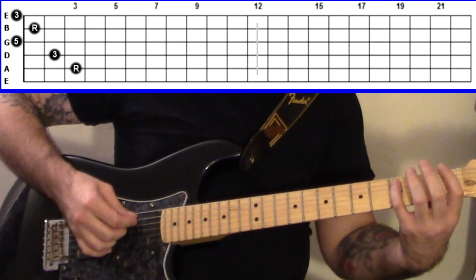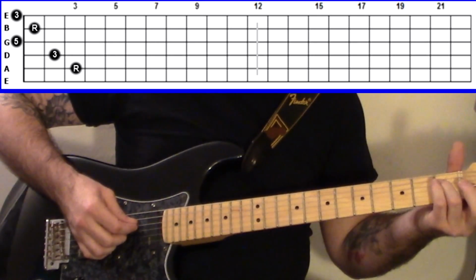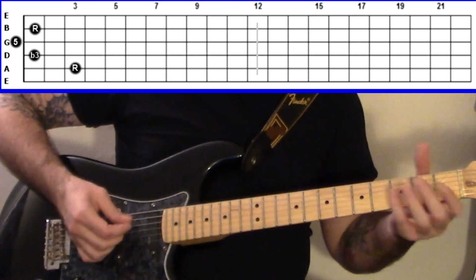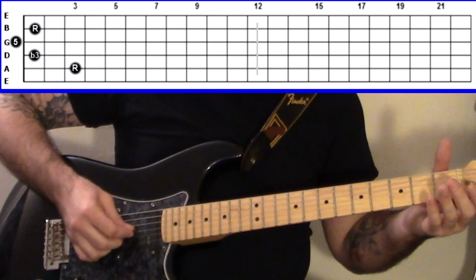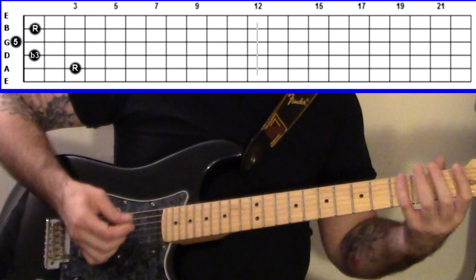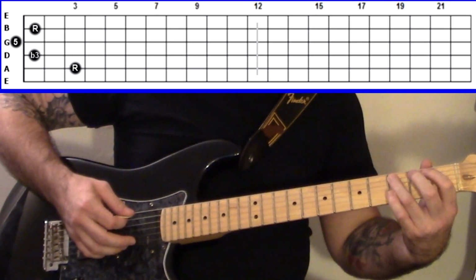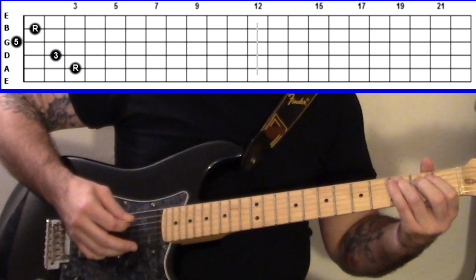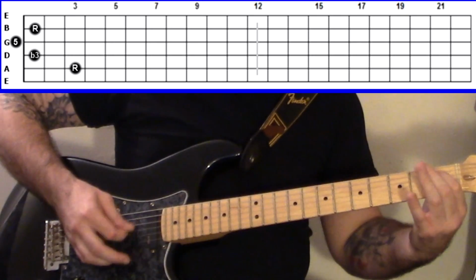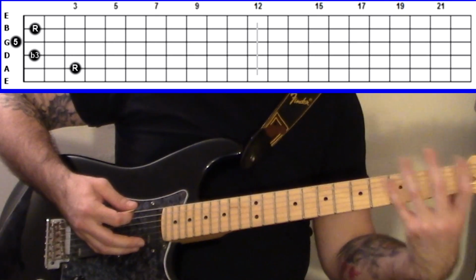So let's do root, and then take that third, and we'll lower it by a half step. Instead of a major third, it's a minor third. So root, minor third, fifth, root, and you can't really lower the high E string anymore, but you can still play it. Instead of the major version, you're playing the minor version. That one's a little tricky because we're dealing with the open position.